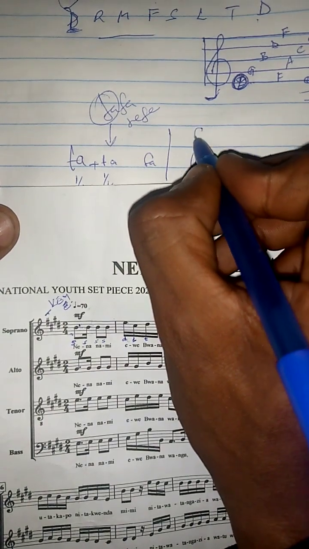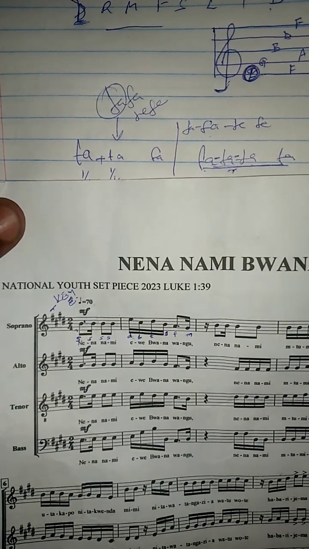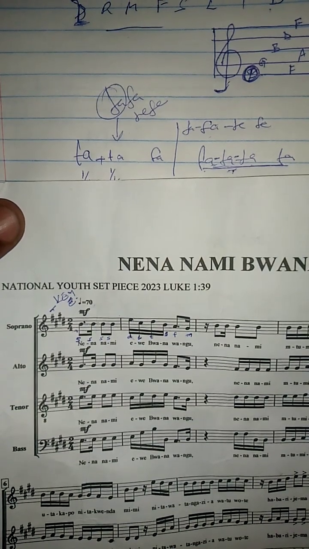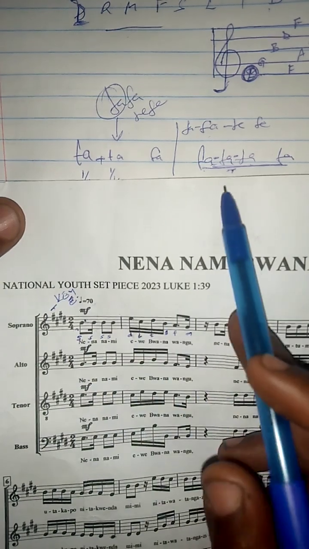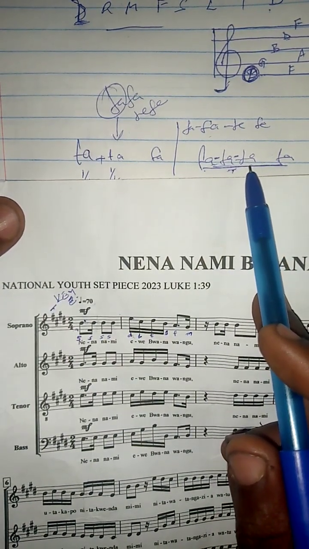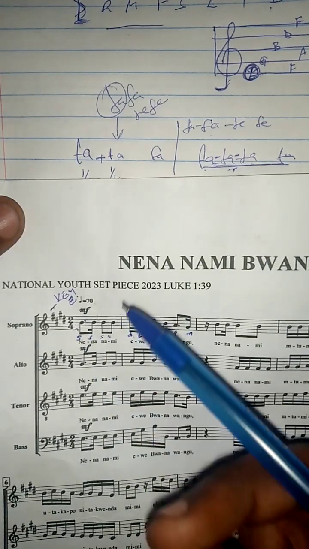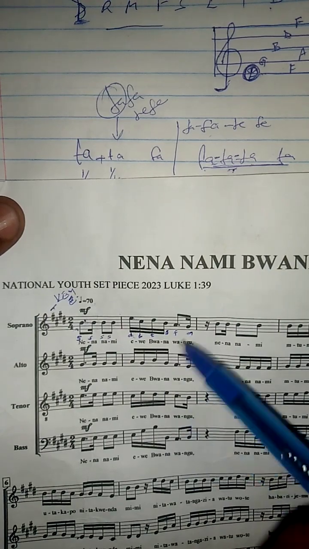So we can say our tafatefe. But in the real sense, the first word, that is nena, will carry tateta. That is a third of the tafatefe. So it will be nena, nena, nena.